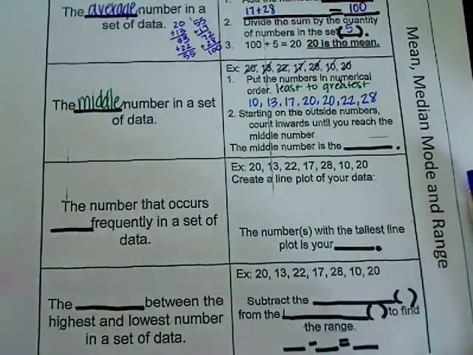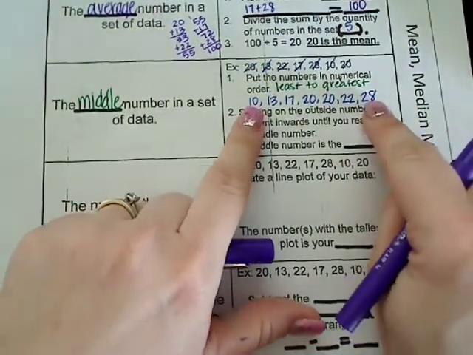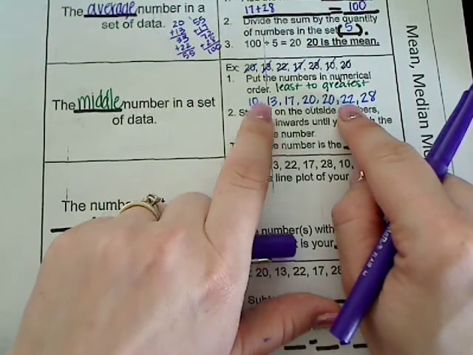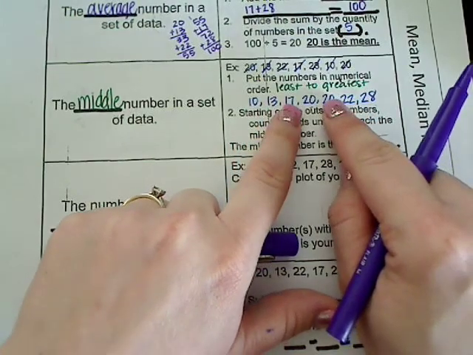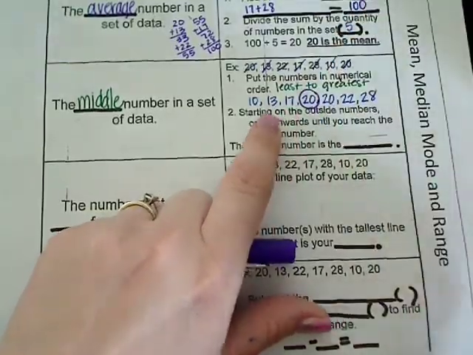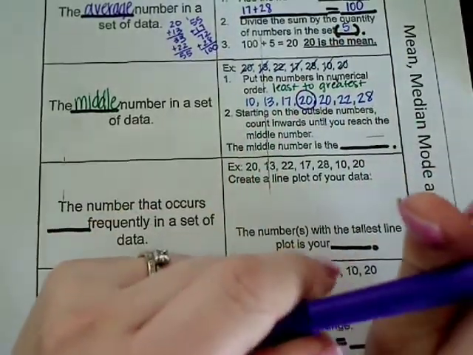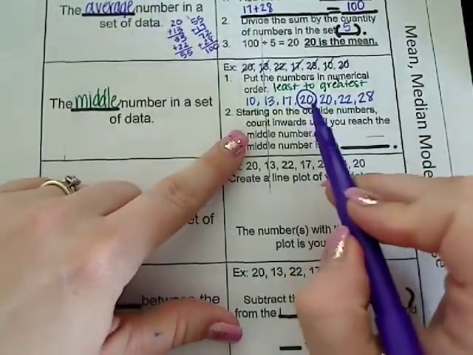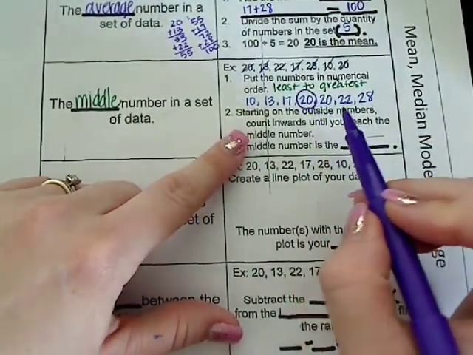After I do that, I'm going to start on the outside numbers and count inwards until I reach the middle. This is how I like to do that. You can put your fingers there, and if you move your right finger, you're going to move your left. We're going to move in at the same time until I get to the middle number, which looks like it's 20. I always like to circle my median because that's kind of like a dividing point for me. I'm like, oh, that is the middle of my set of numbers.